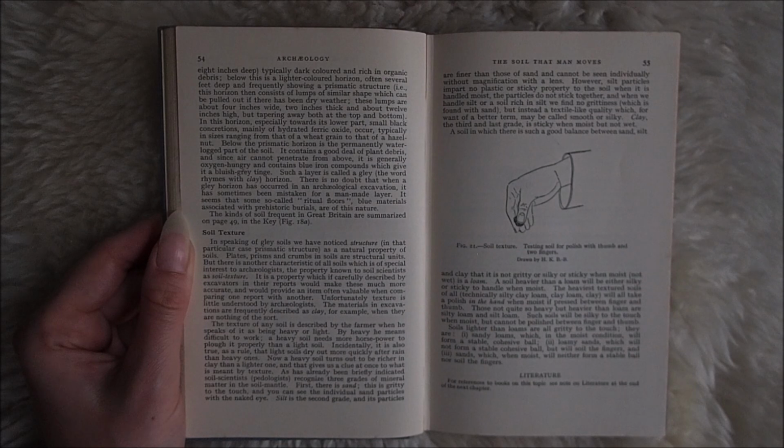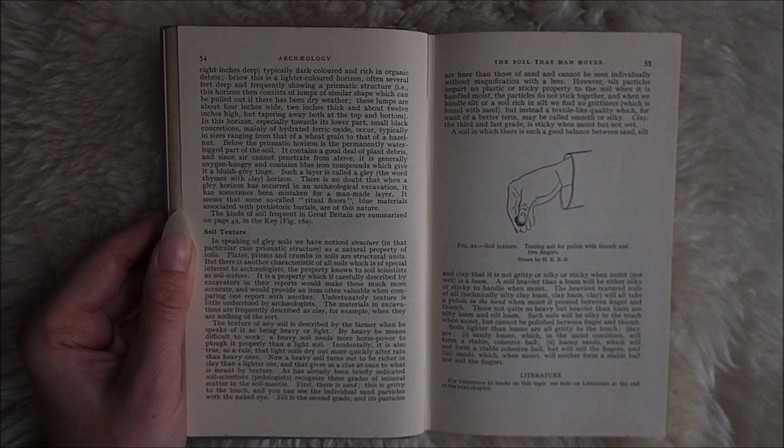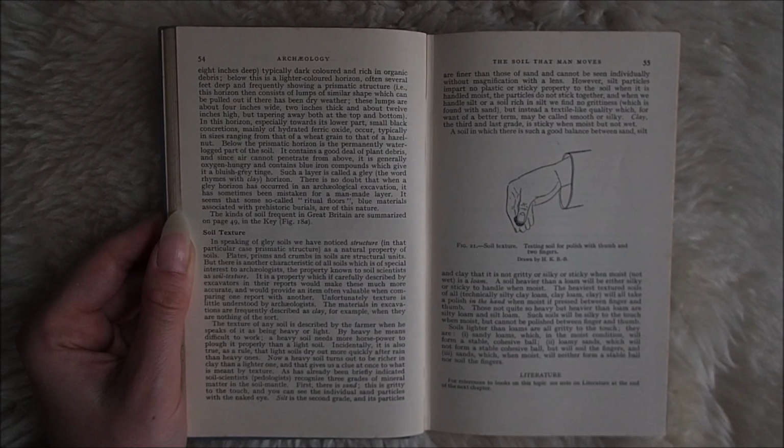There is no doubt that when a gley horizon has occurred in an archaeological excavation, it has sometimes been mistaken for a man-made layer. It seems that some so-called ritual floors, blue materials associated with prehistoric burials, are of this nature. The kinds of soils frequent in Great Britain are summarised on page 49, in the key, figure 18a.